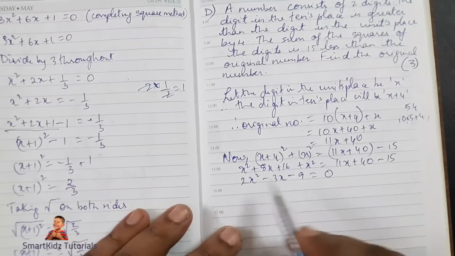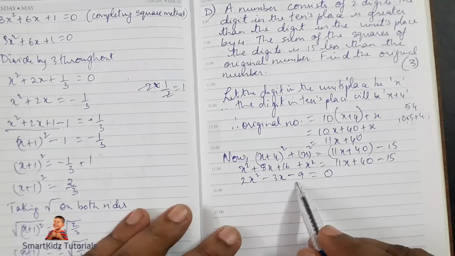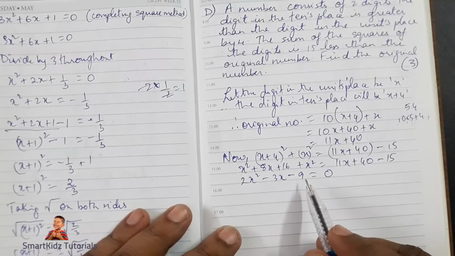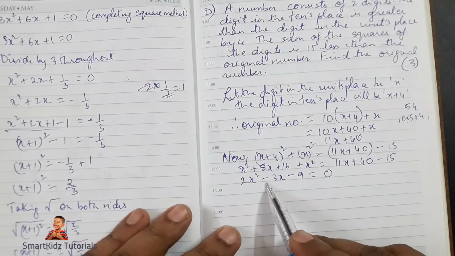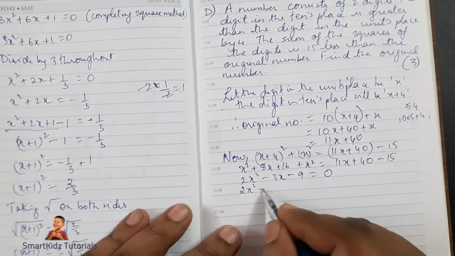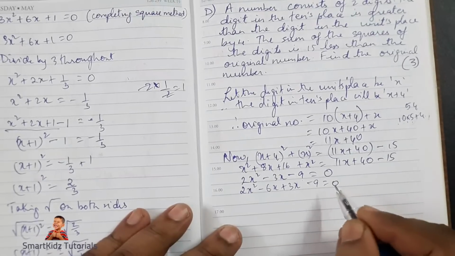Okay, so that's 2 nines are 18, so the difference is minus 3, and there's a minus in the column, which means we'll have a negative term, and the sign of the greater number is negative. So 2x square minus 6x plus 3x minus 9 equal to 0.